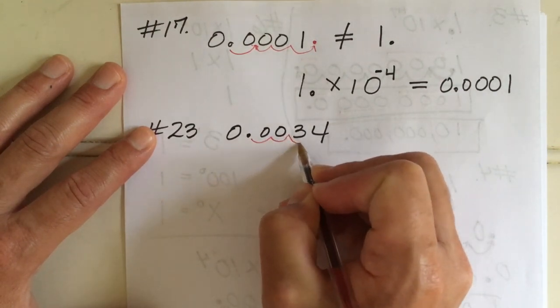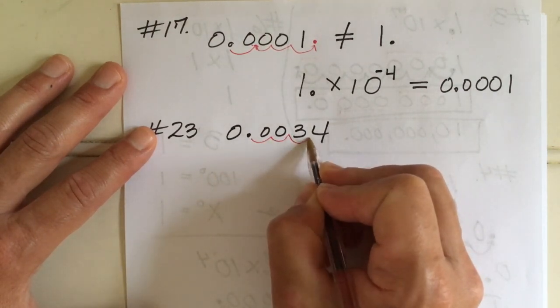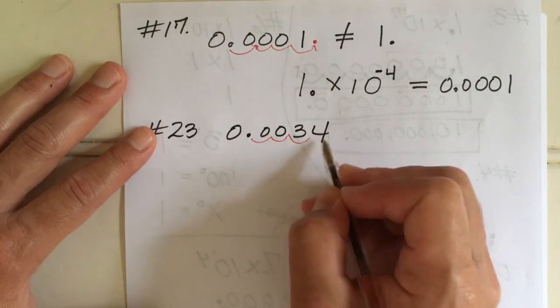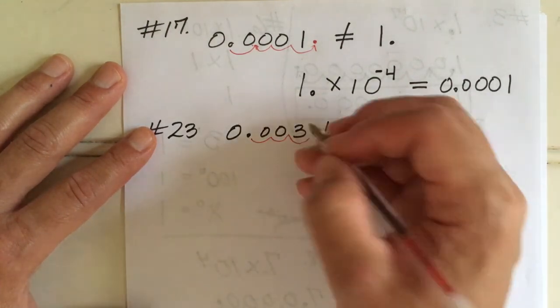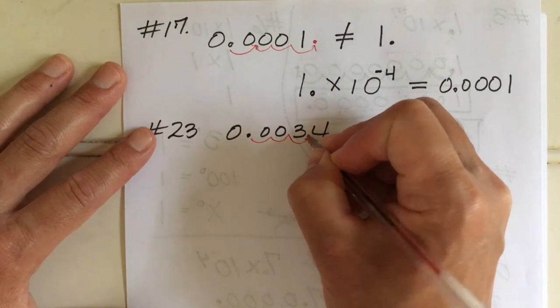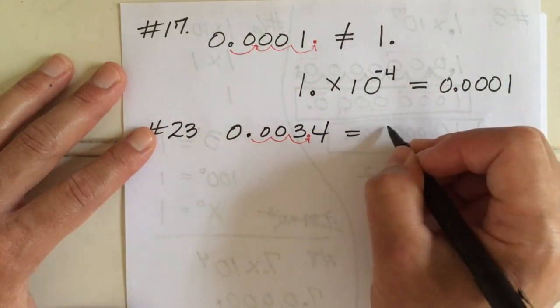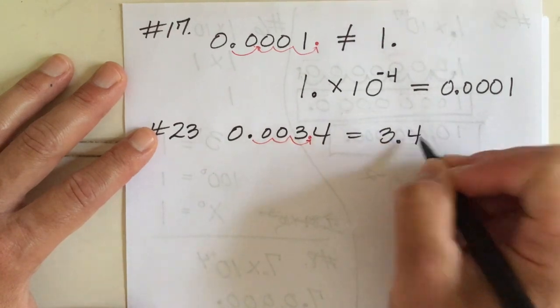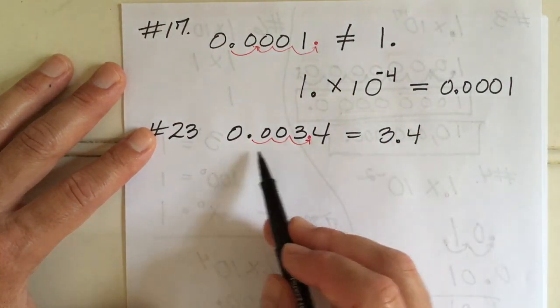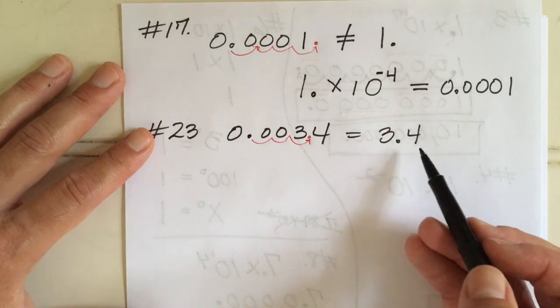1, 2, 3. Now I could move again, but if I stop here, I have 3.4. Is that between 1 and 10? Yeah. So I'm just going to stop right there, draw the decimal point in. It becomes 3.4. But we're not done, right? We can't leave it as just 3.4 because 0.0034 does not equal 3.4, right?